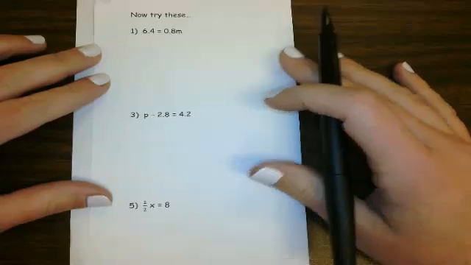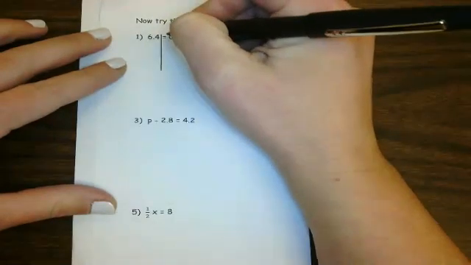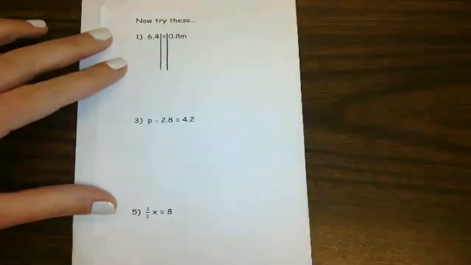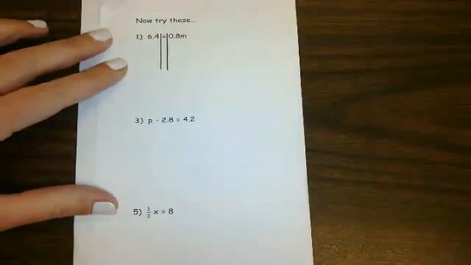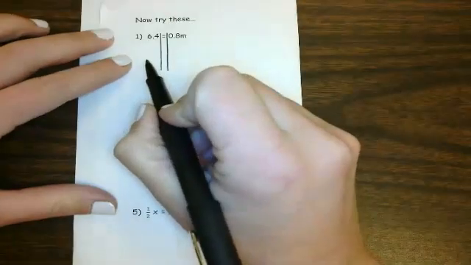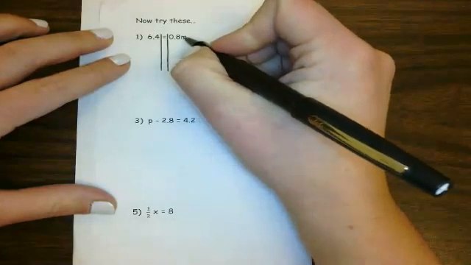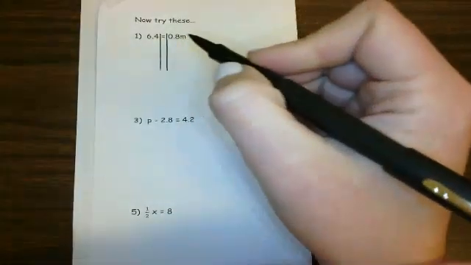Okay, so hopefully you paused your video and you tried these. So now I'm going to kind of walk through them, okay? So again, I'm going to do these, what I call train tracks, around the equal sign. And remember, that's just to distinguish between the two sides of the equation. So now we're always going to look to where our variable is. And in this case, our variable is on the right, okay?